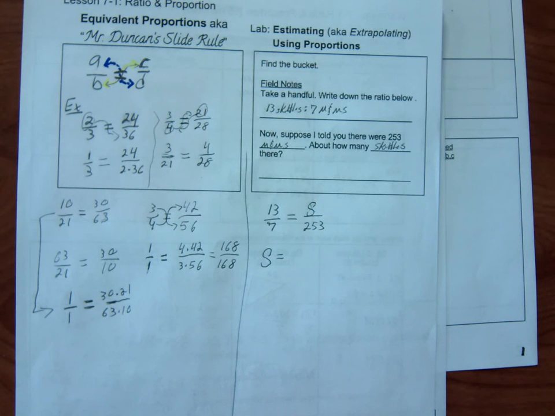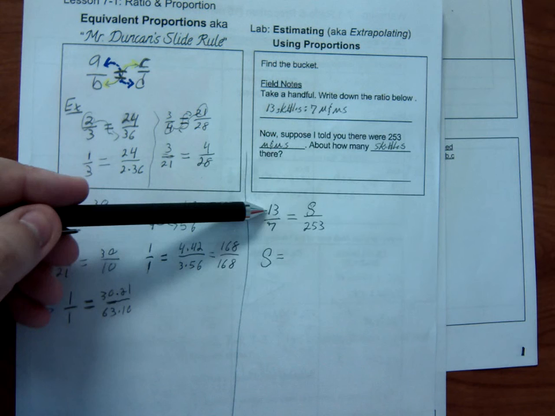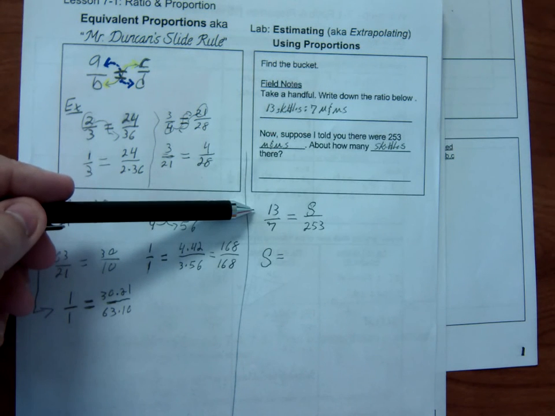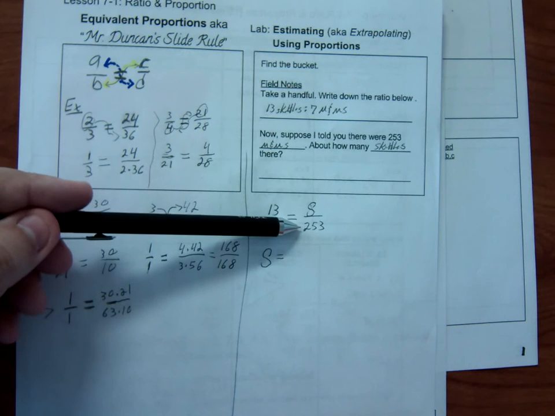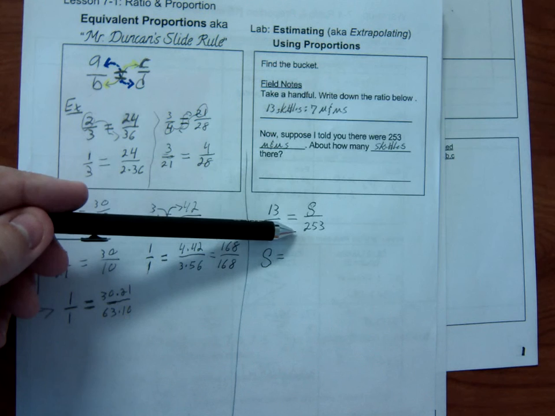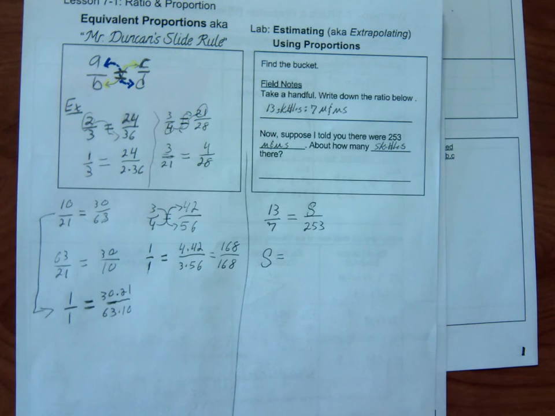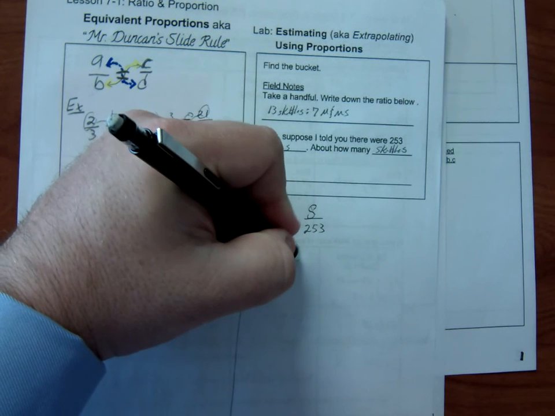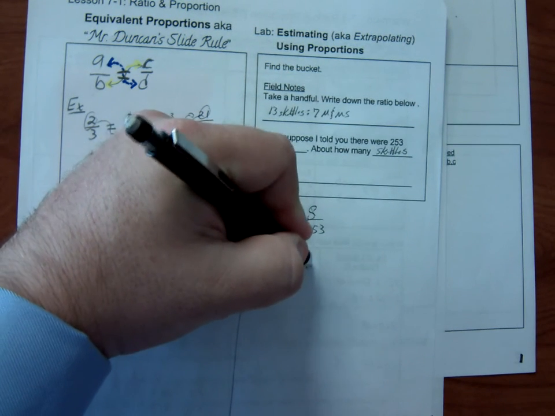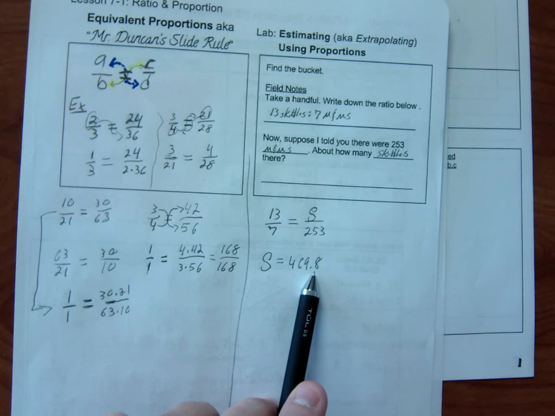How do I know that? Because look, 7 compared to 13, that's almost twice as big, isn't it? So there should be almost twice as many Skittles. Well, if there's 253, almost twice as big as 253 is almost 500. It's like 490 something. So that's just me eyeballing it in my head. So what number did you come up with? 469.8. That's a problem. Do we have parts of Skittles? Which way should we round?